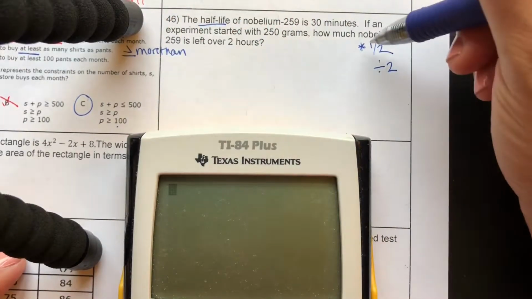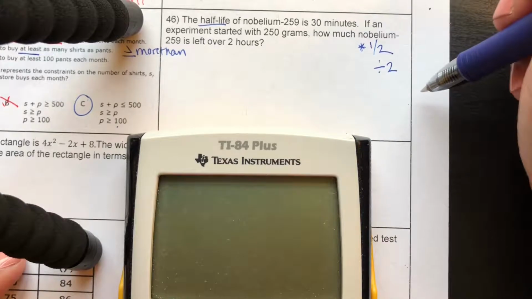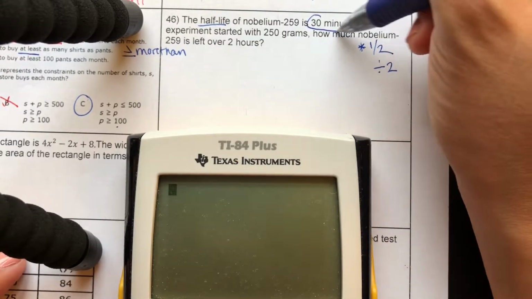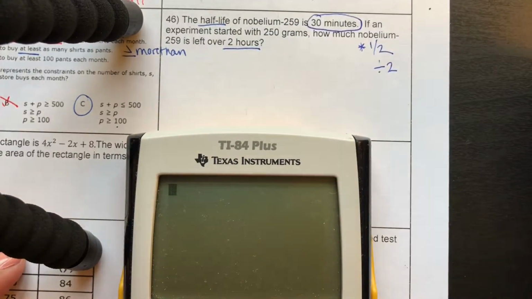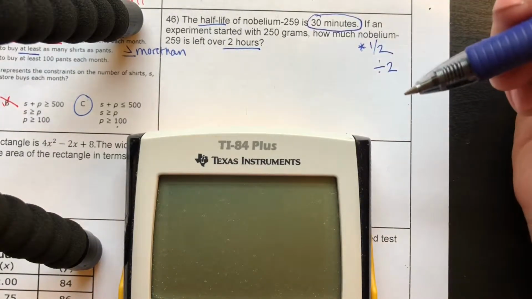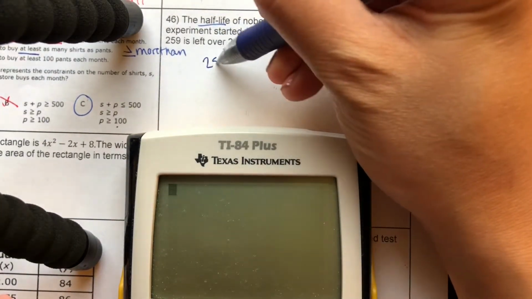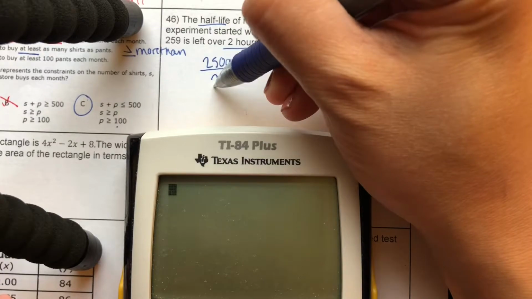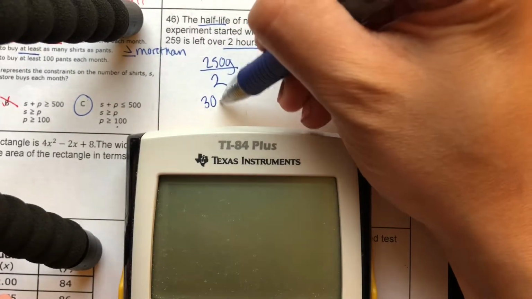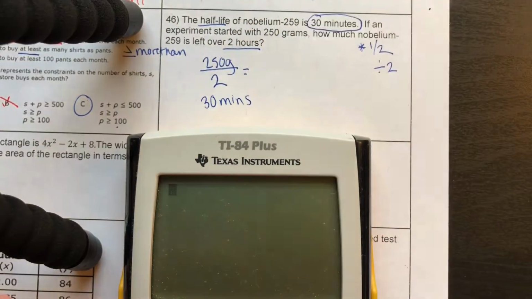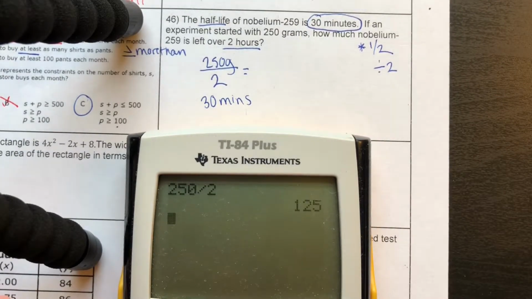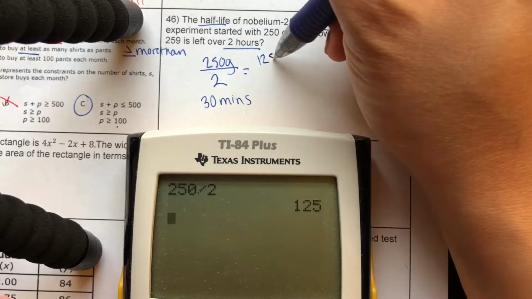So the word half-life means that it's multiplying by 1/2 or dividing by 2 each time. I begin with a half-life of 30 minutes. I want to see how many times 30 minutes goes into 2 hours. So it begins with 250 grams. I divide it by 2 because that is 30 minutes. And after that, I have 250 divided by 2. So after 30 minutes, it has 125.